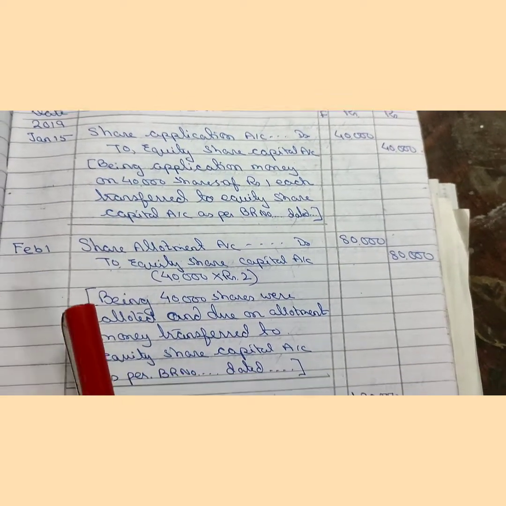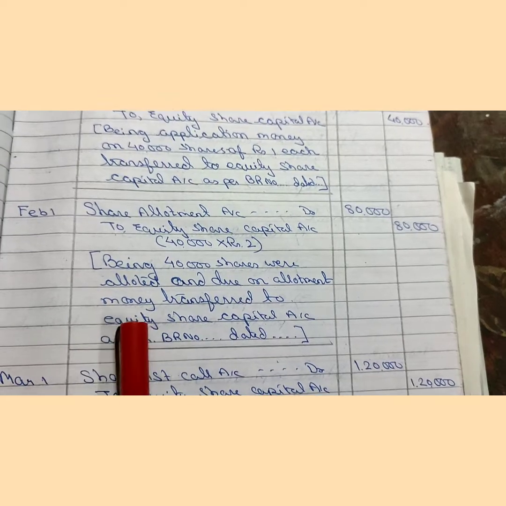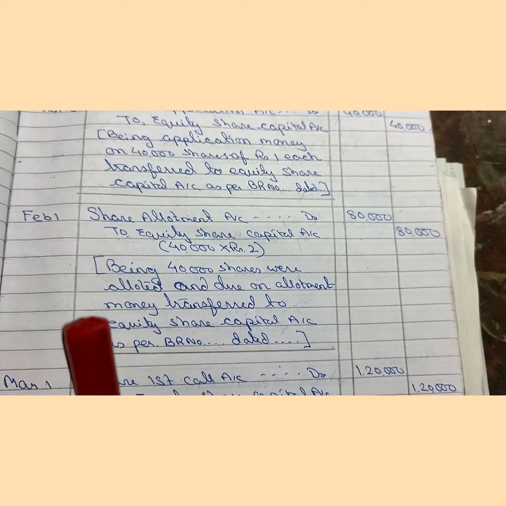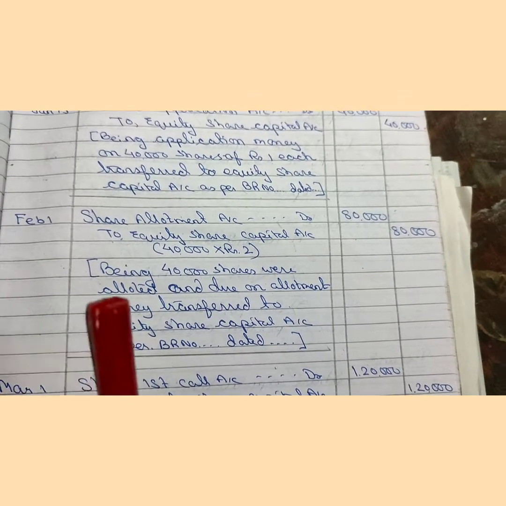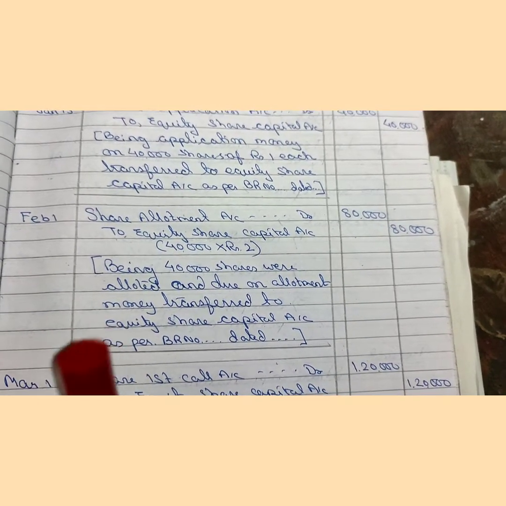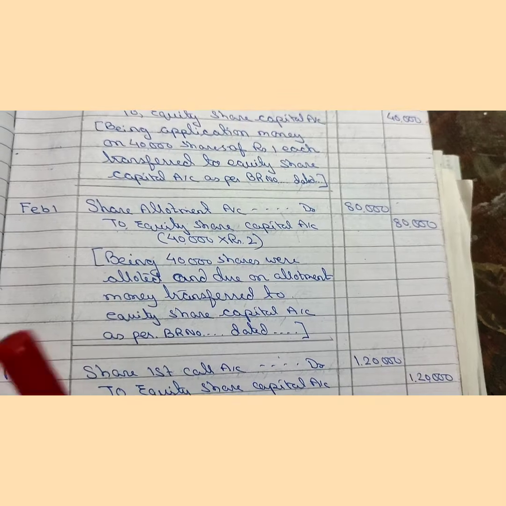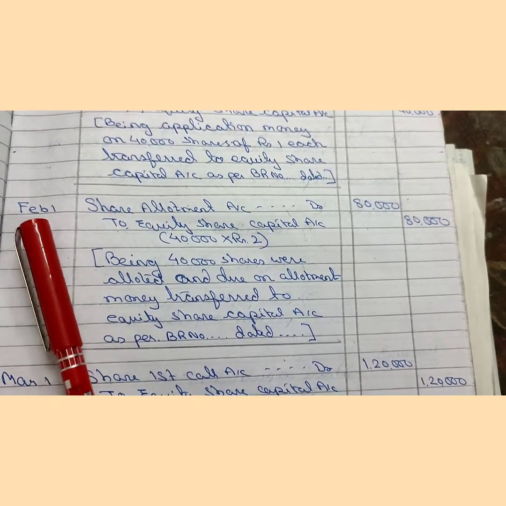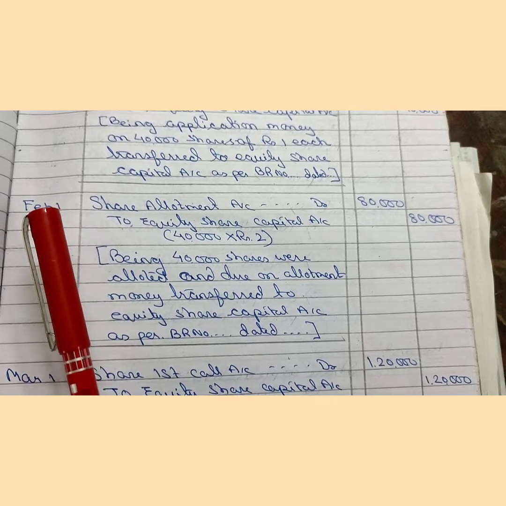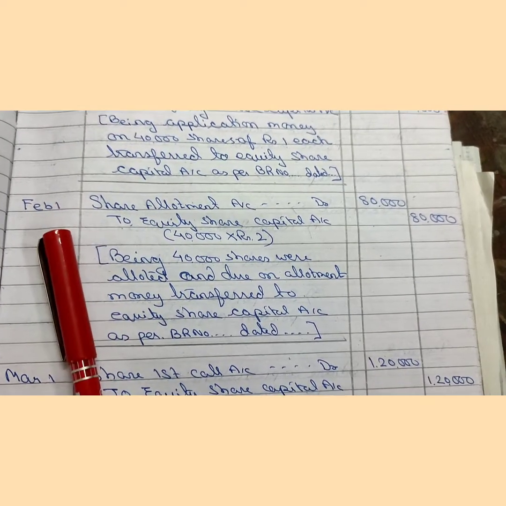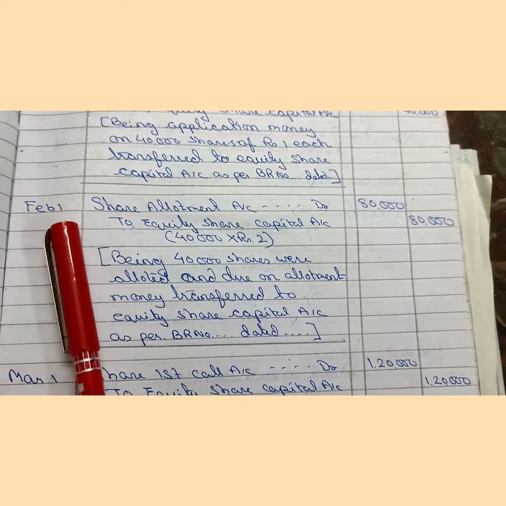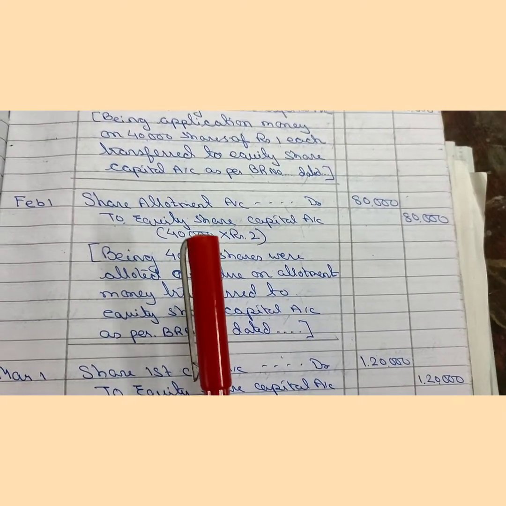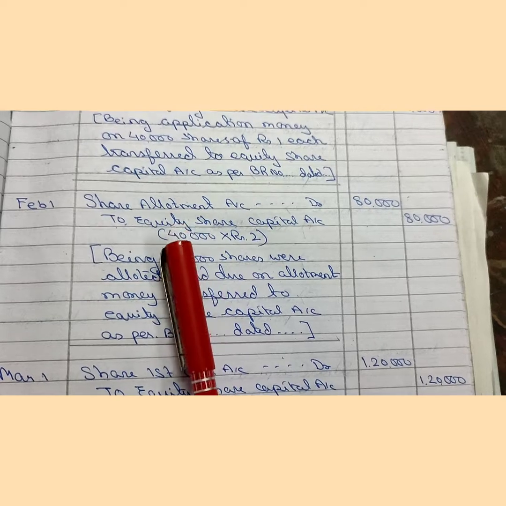The next part is the allotment part. For allotment, first we have to pass the due entry. In the question it is written that on February 1 allotment due was made. So on the date February 1, 2019, we have to pass the transfer due entry. What is the transfer due entry?